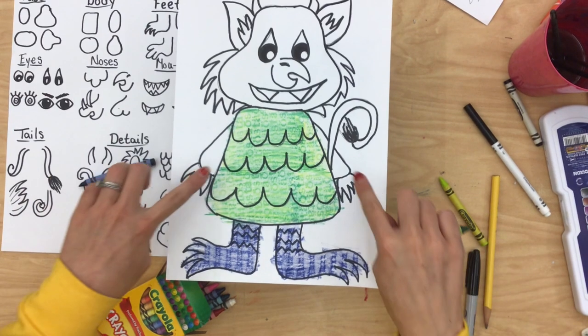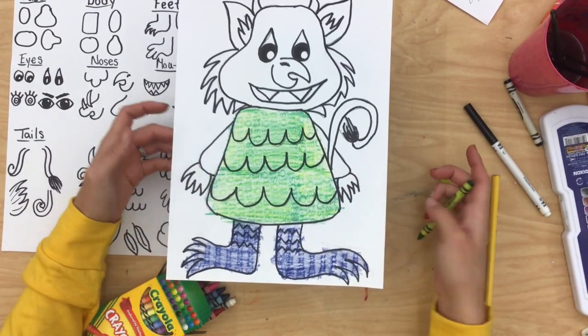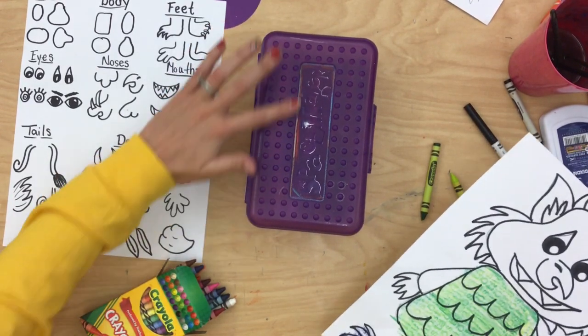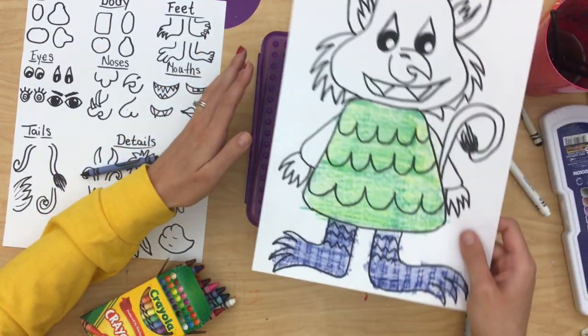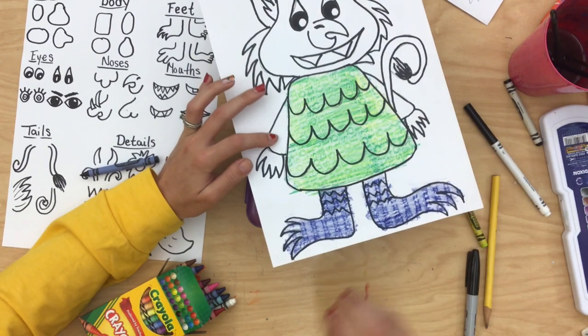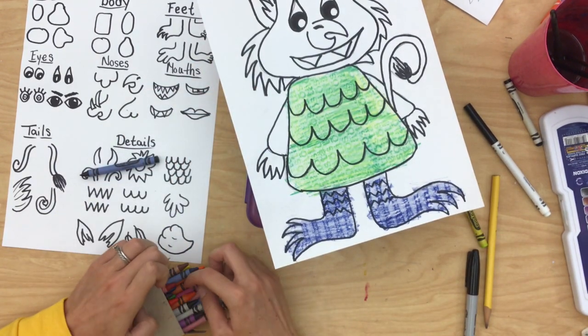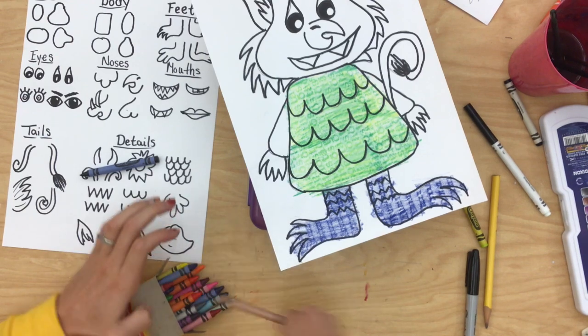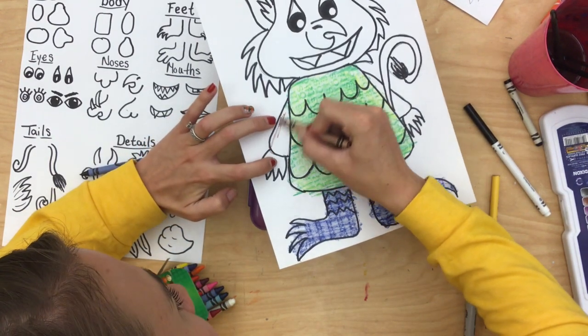I need to think about a texture for his arms and his hands. I found this box with a bumpy texture. I'm gonna put my paper on top of there, pick another color crayon, and I'm gonna rub that bumpy texture onto his arms.